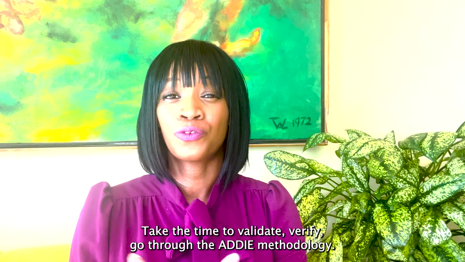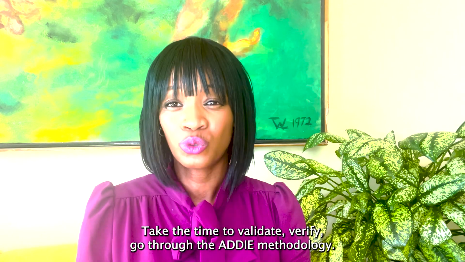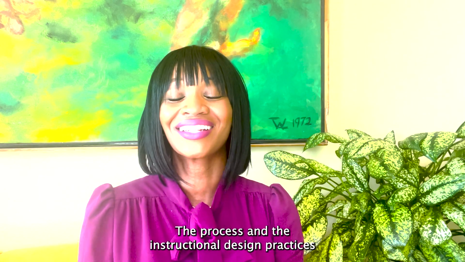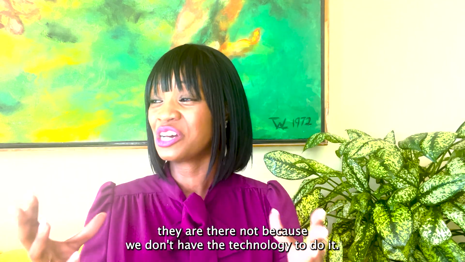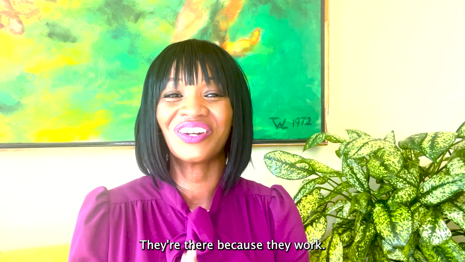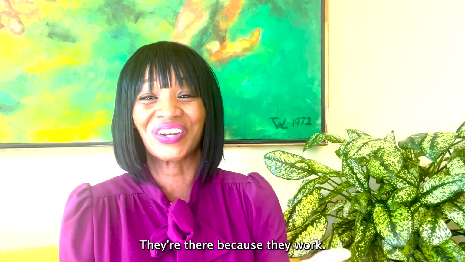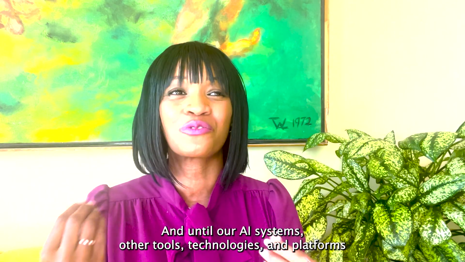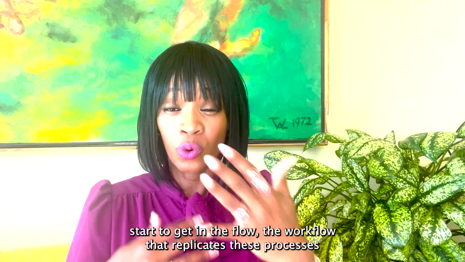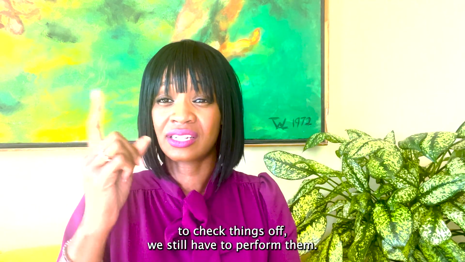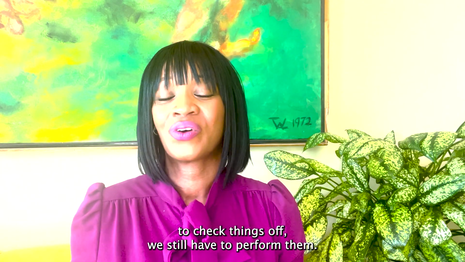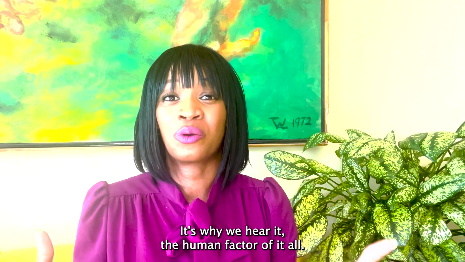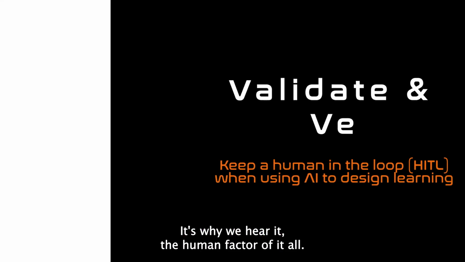Take the time to validate, verify, go through the ADDIE methodology, the processes, the instructional design practices. They are there not because we don't have the technology to do it. They're there because they work. And until our AI systems, other tools, technologies, and platforms start to get in the flow, the workflow that replicates these processes to check things off, we still have to perform them. We still have to do them. It's the human factor of it all.